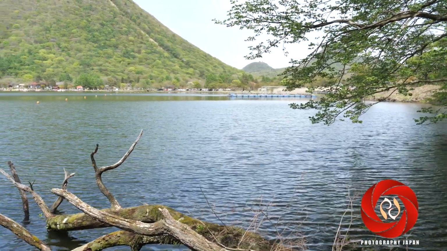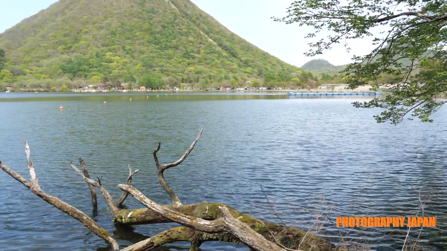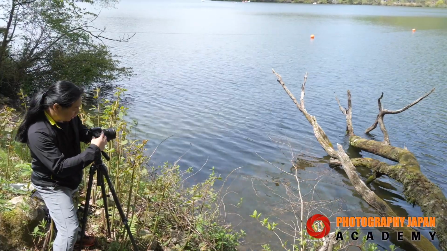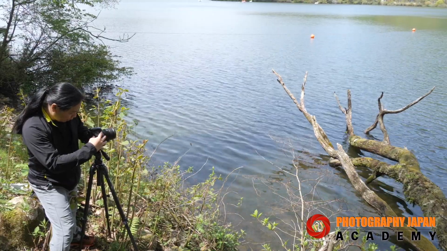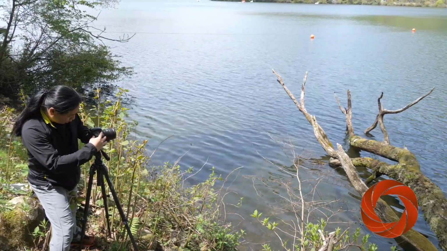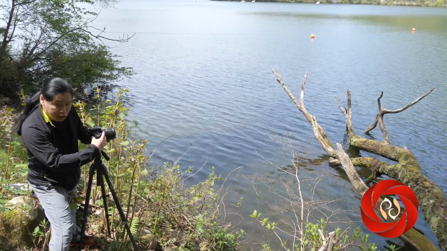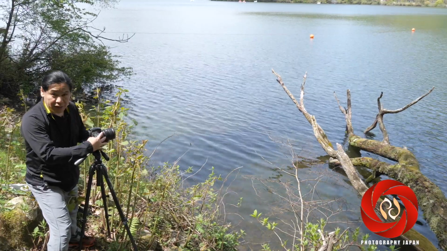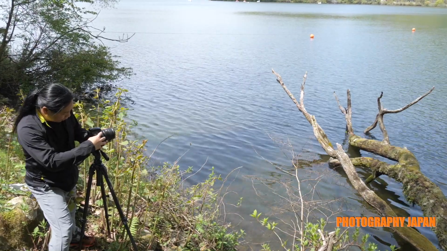And then we are being challenged by the hard light. So we are going to try to change the settings depending on the view. It says we are overexposed. So we increase our speed to 125th and our aperture to f11. The ISO is constantly at 100. So let's take this photo.